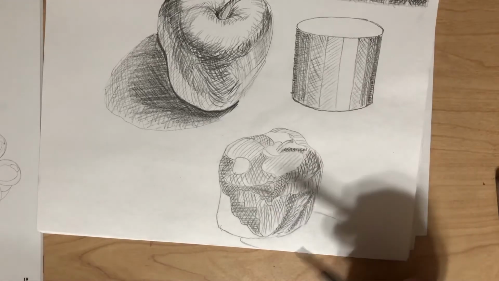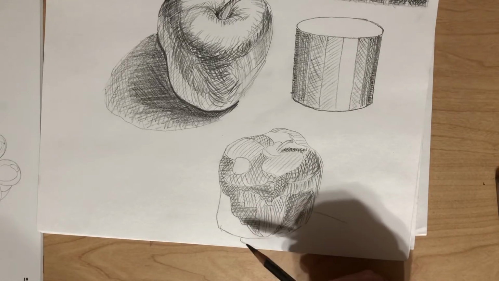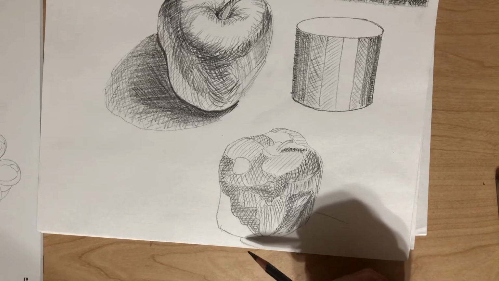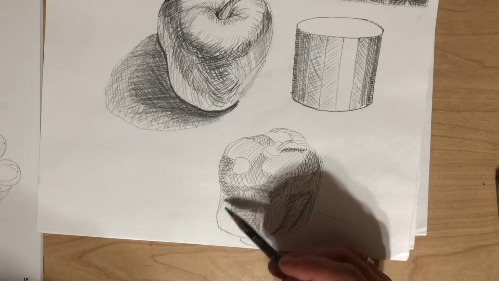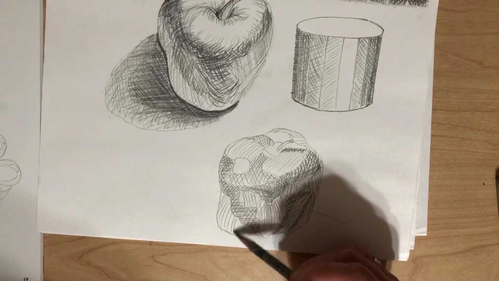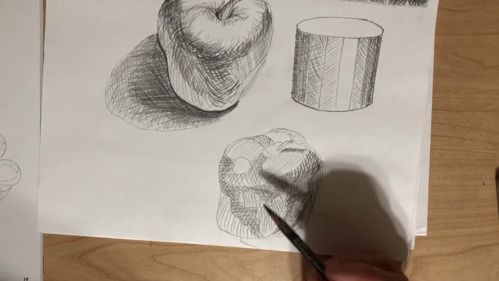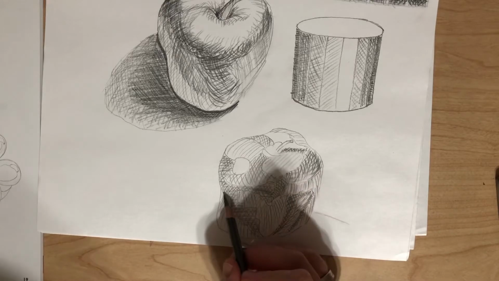Okay, something like that. And then again, down here, it'll be kind of like that too. There we go.